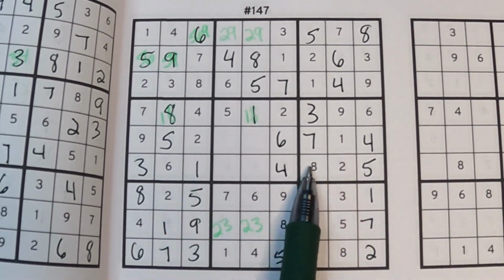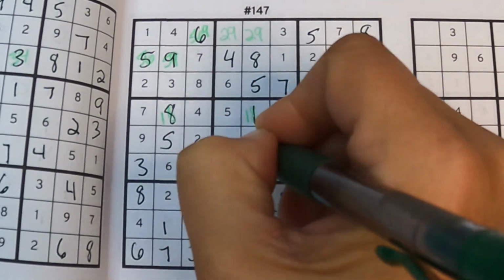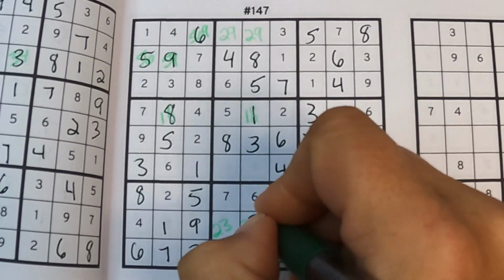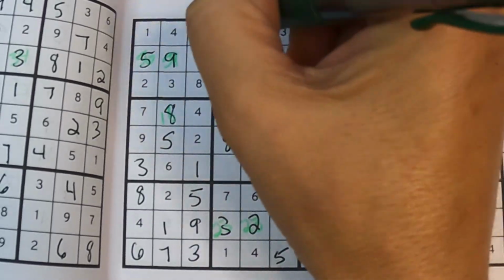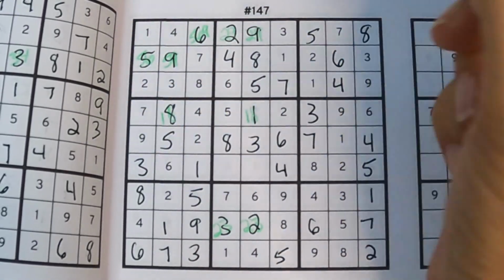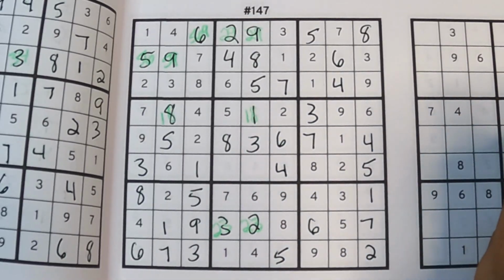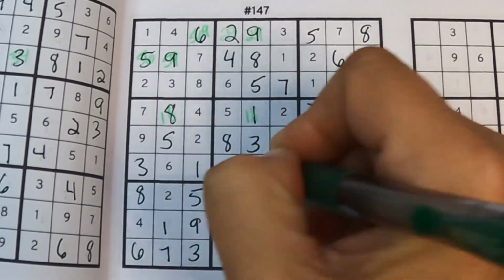For this row, we're missing 3 and 8. We've got an 8 here, so 3, 8. That 3 makes this our 2, 3. That 2 makes this our 9, 2. And for this box now, we're missing 7 and 9. We've got a 7 here, so 9 and 7.